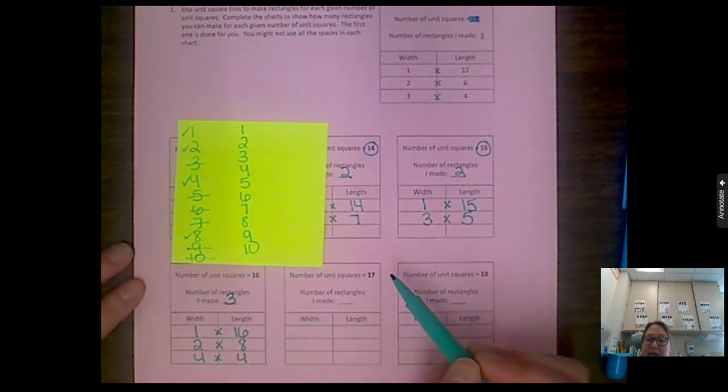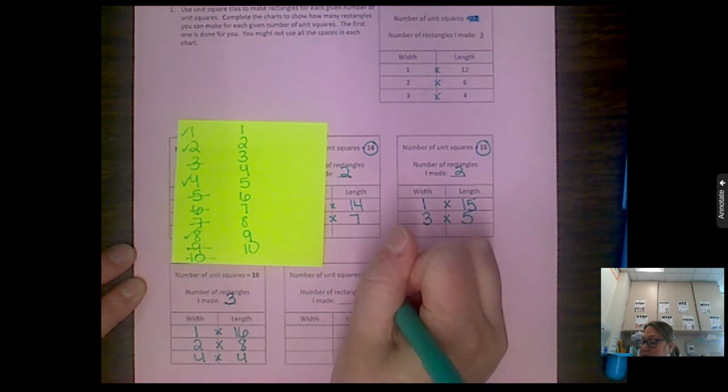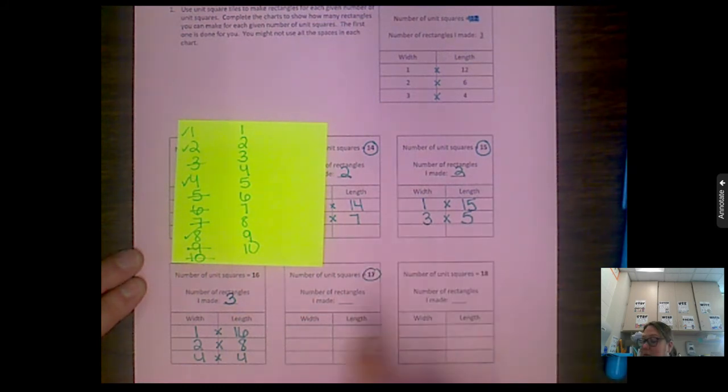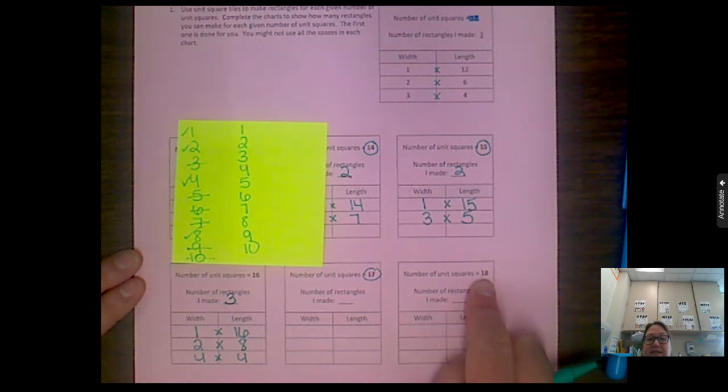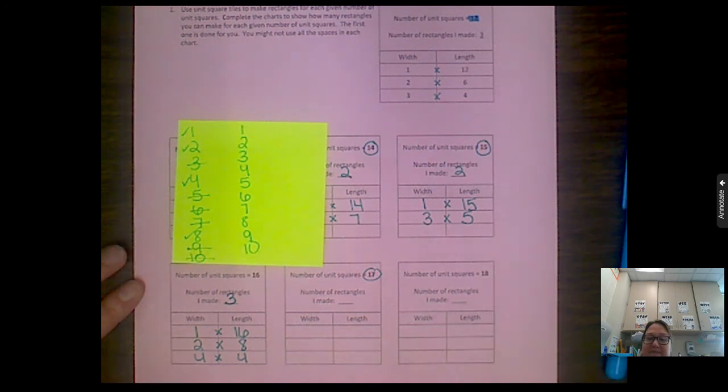So this one has 17 unit squares. How many rectangles can you make that would, when you multiply the side lengths together, get you 17? And here we have 18. So do the same thing there, okay? And come back and check with me in a minute. All right, how did we do?